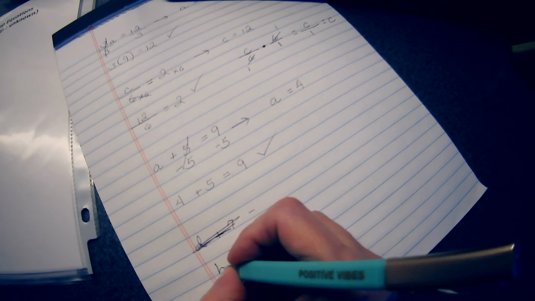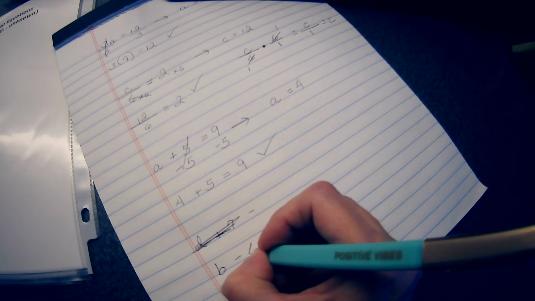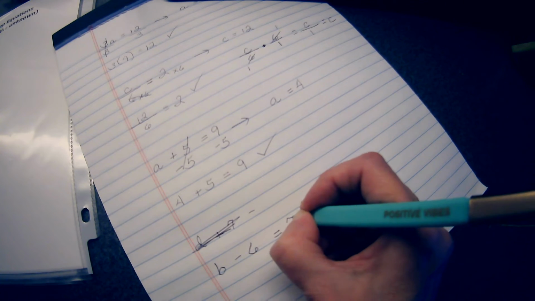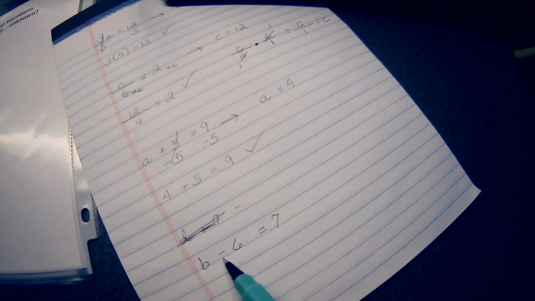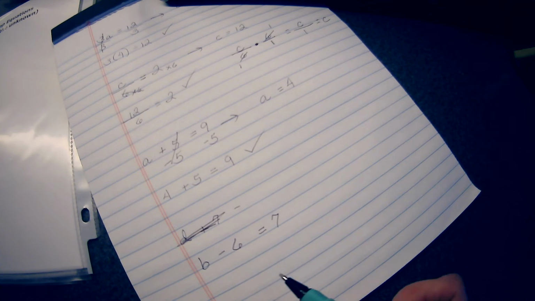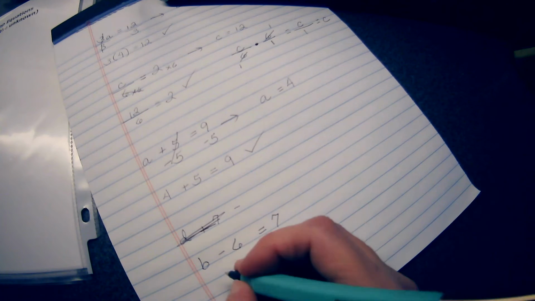Let's say b minus 6 equals 7. Okay, how is this number related to the unknown? By subtraction.